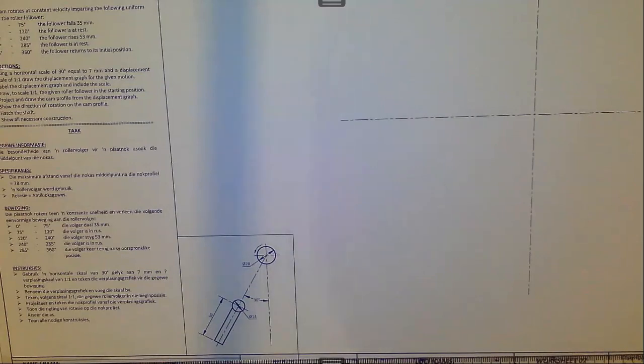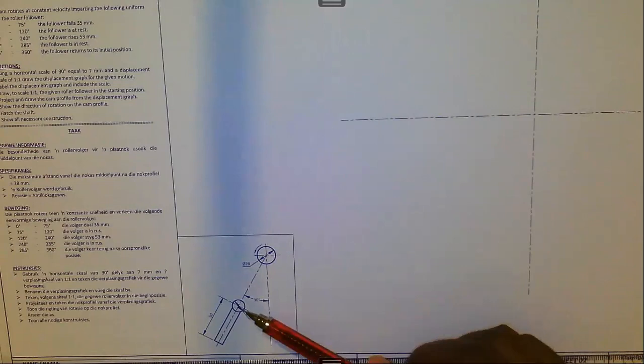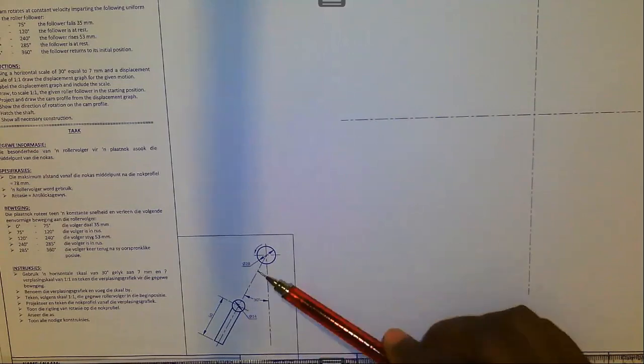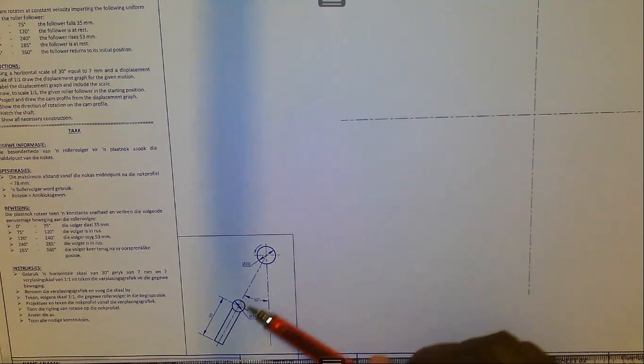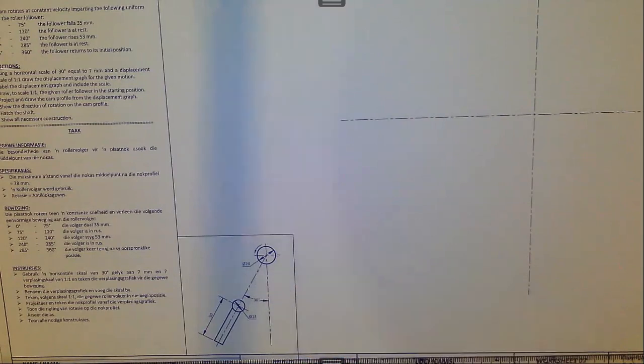So what it means is that at some point, the distance from here going downwards should be 53, so that when the follower rises to the maximum, it rises a height of 53. Remember, we said that it would fall 35 millimeters initially, then from there it would rise back to the maximum, which is 78.